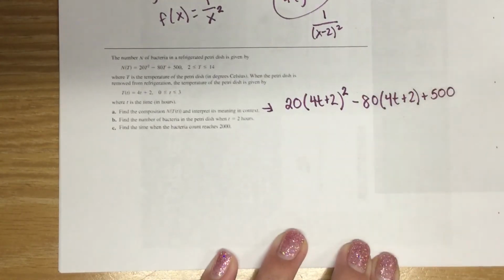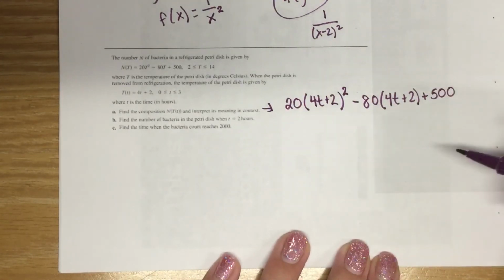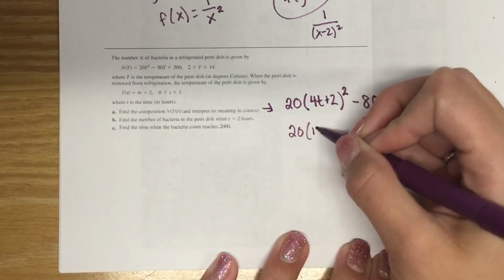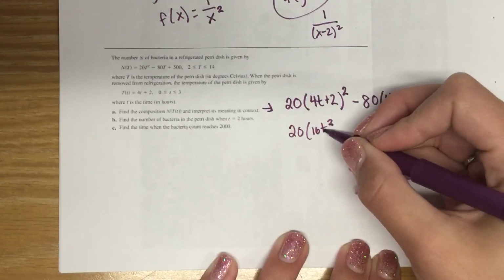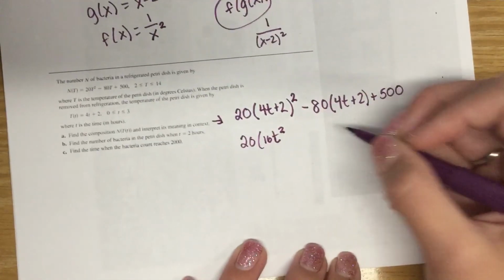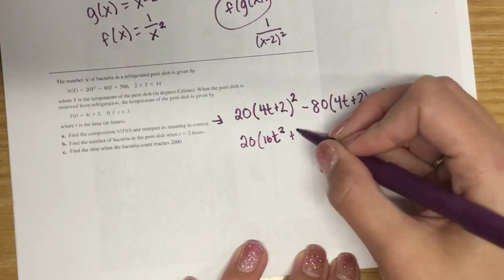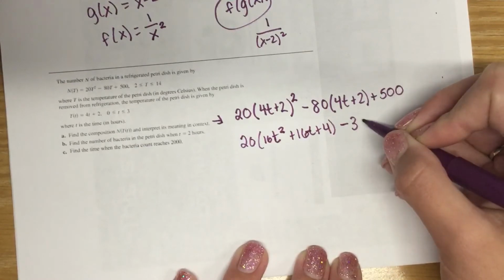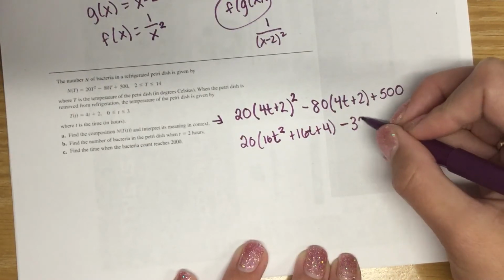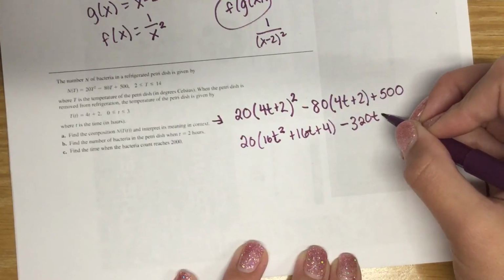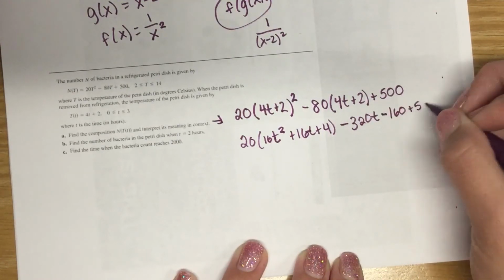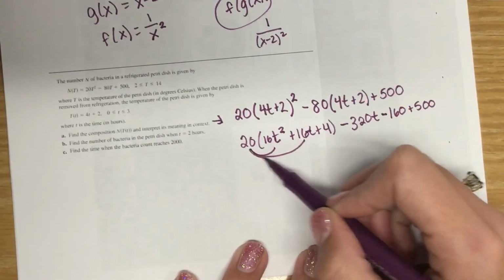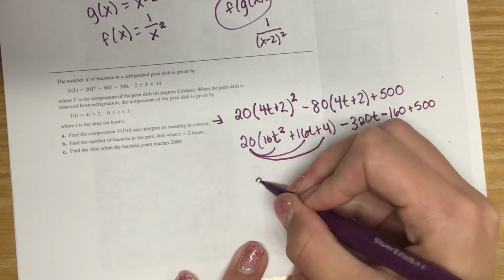Okay, so we did the first part there, and now we can go ahead and simplify this. We can go ahead and FOIL that. 16t squared. I'm going to try to write my t's curvy so that you can keep up and not confuse it with a plus sign. 16t plus 4 minus, I'm going to distribute here, 320t minus 160 plus 500. So now I'm going to have some more distribution going on. You can use a calculator, no shame if you need to do that.